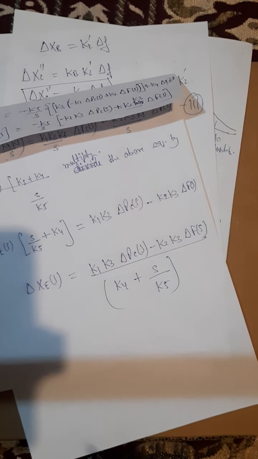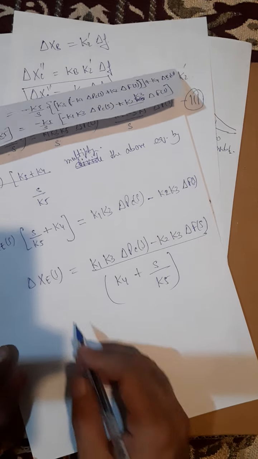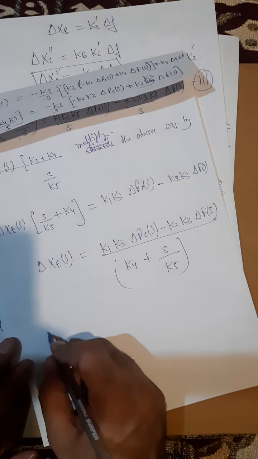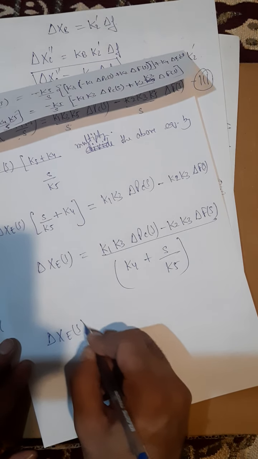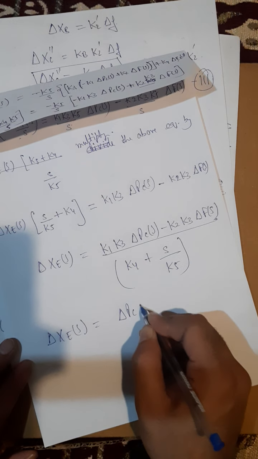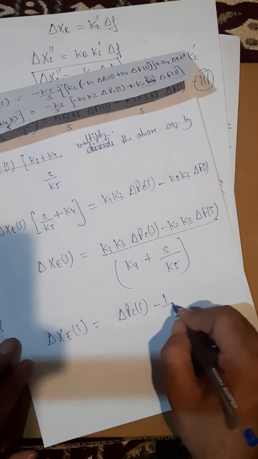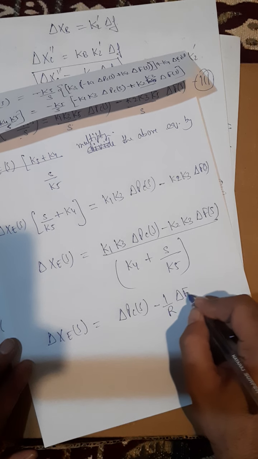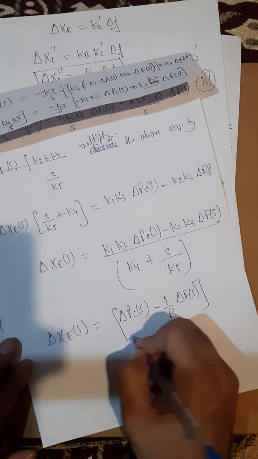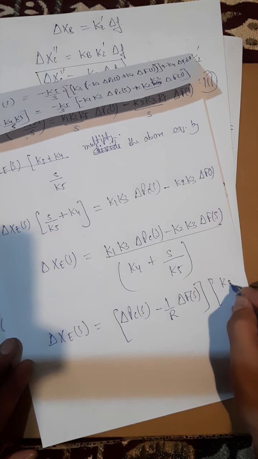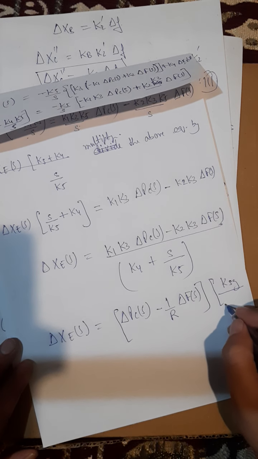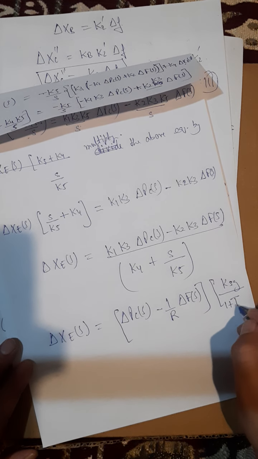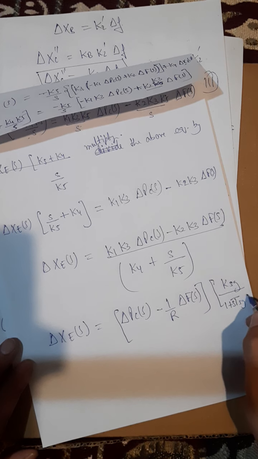So I can express the above equation like delta XES is equal to delta PCS minus 1 by R delta Fs multiplied by KSG divided by 1 plus S TSG.